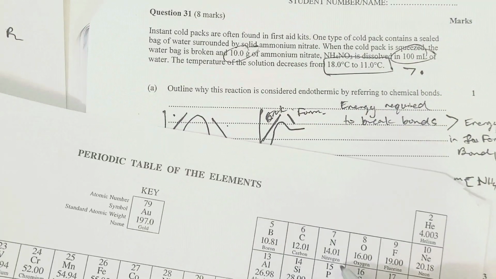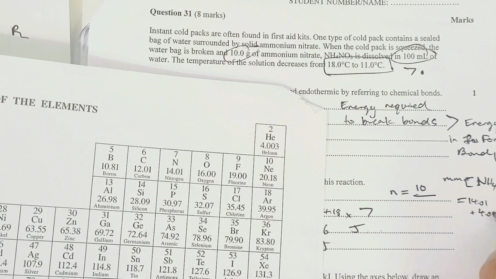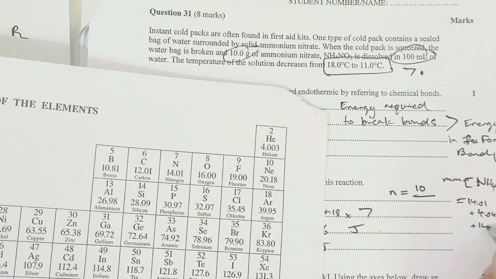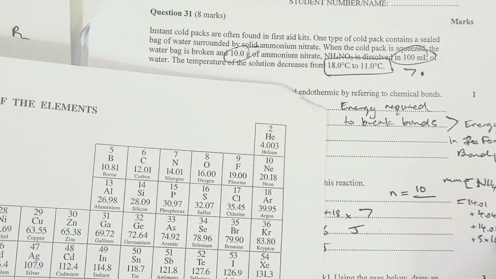Okay, so it's nitrogen 14.01 plus 4.04, the hydrogen, plus 14.01, nitrogen, plus 5 times 16, the oxygen.